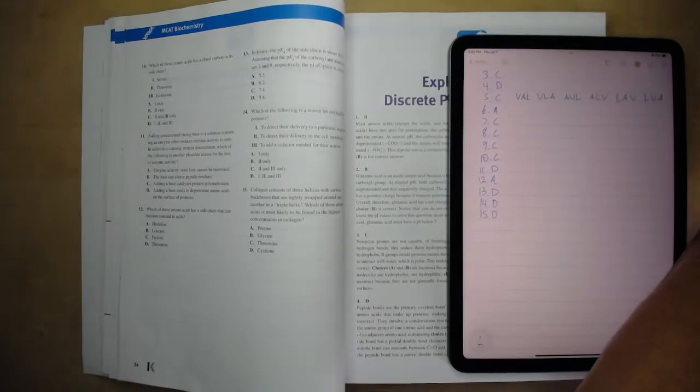Disulfide bonds. I'm pretty sure that's the case.